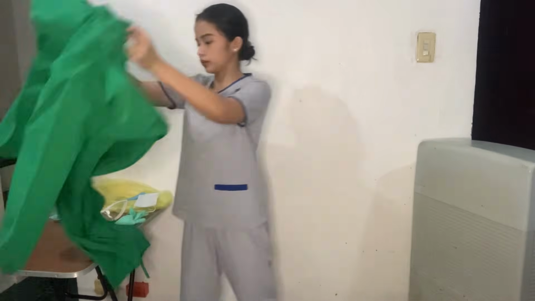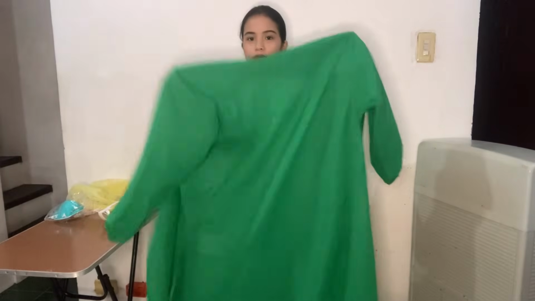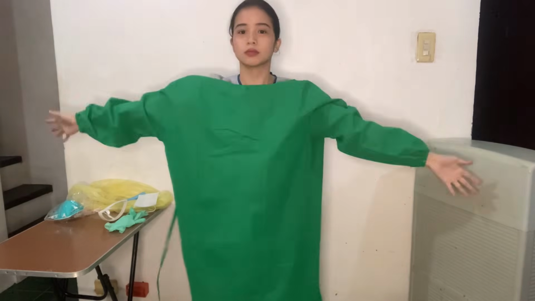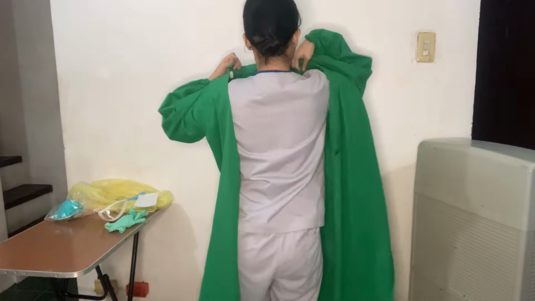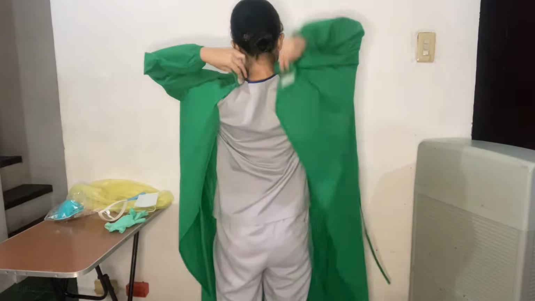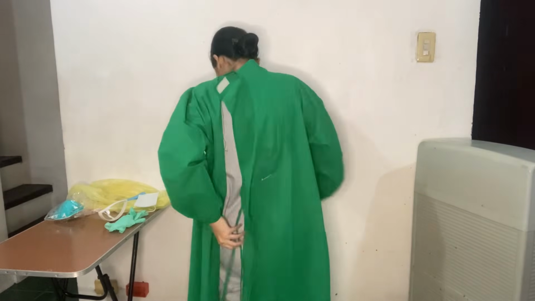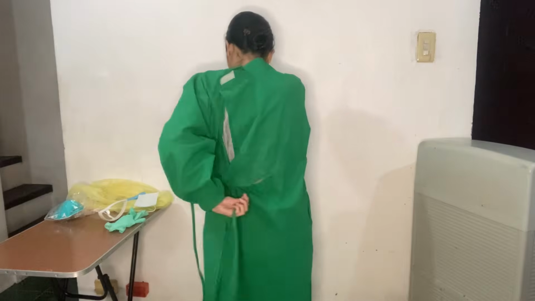We're now going to wear our isolation gown. So wear the isolation gown, making sure that the opening is at the rear part of the anatomy. Secure by tying the nape and lower back area. Since my gown has to be tied 2 times, that is what I did.